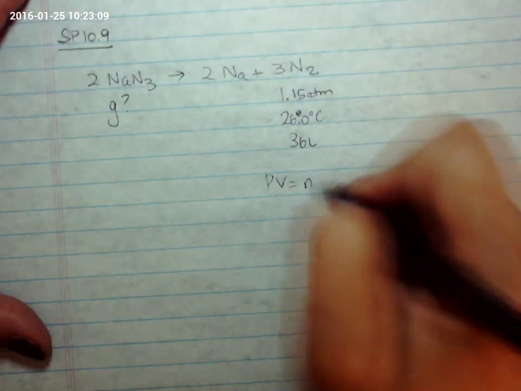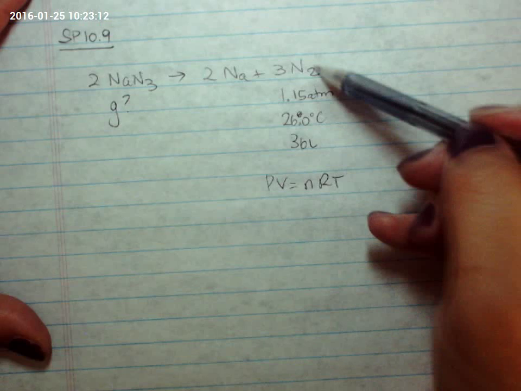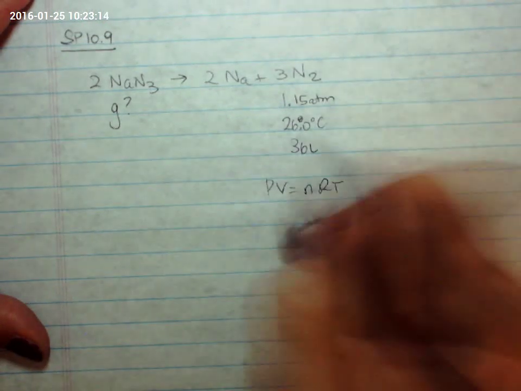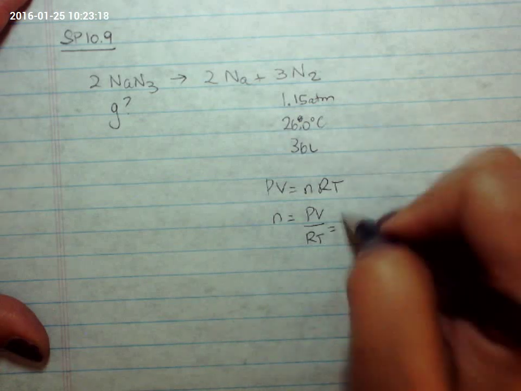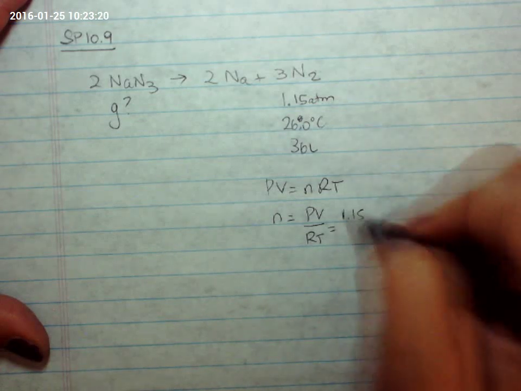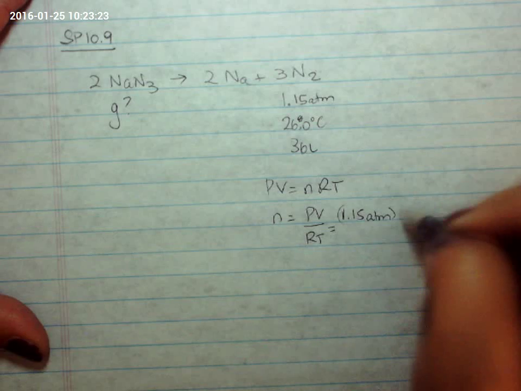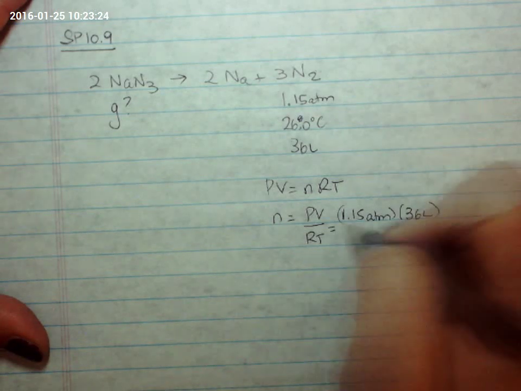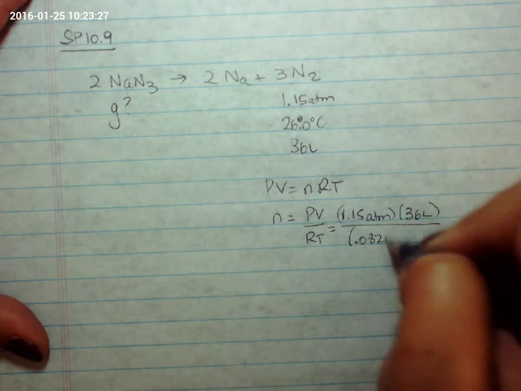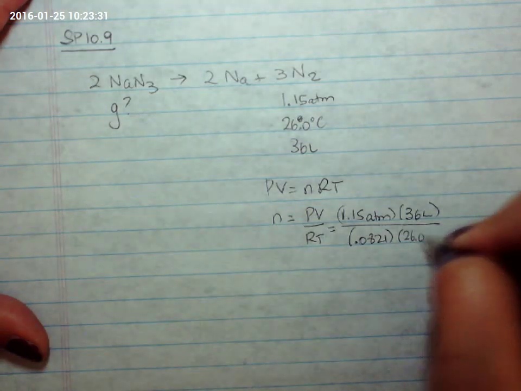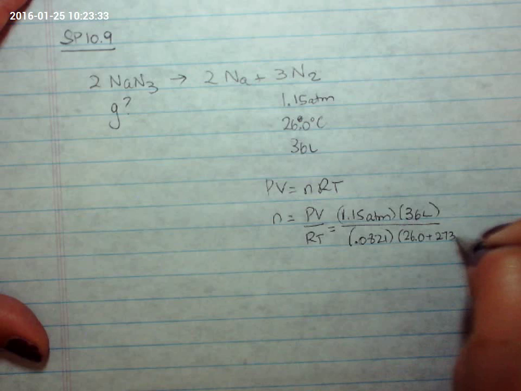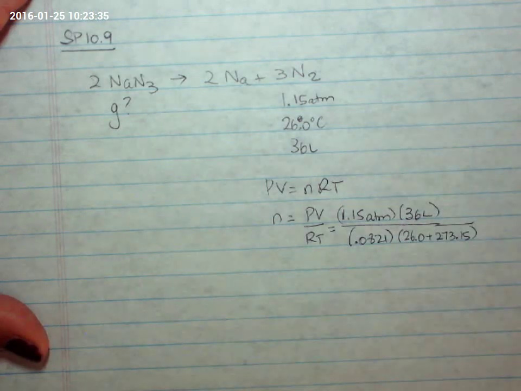I'm going to write it underneath nitrogen just to remind you that it refers to that particular compound. All right, so moles is n. n is PV over RT. The pressure is in the right unit, so it's just a matter of substituting it into the formula. The volume also is in the correct unit. R is a number you memorize. Temperature, however, is all wrong. So we have to add, and in this case, we can add the decimal places. All right?